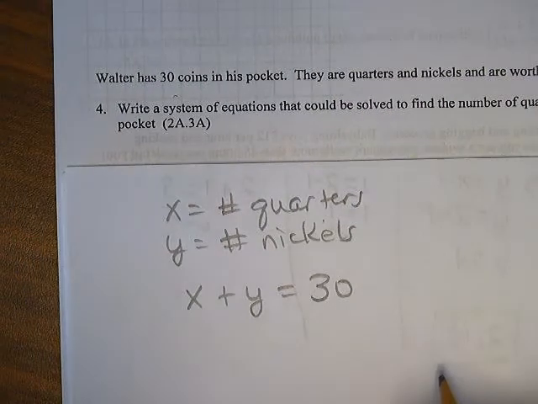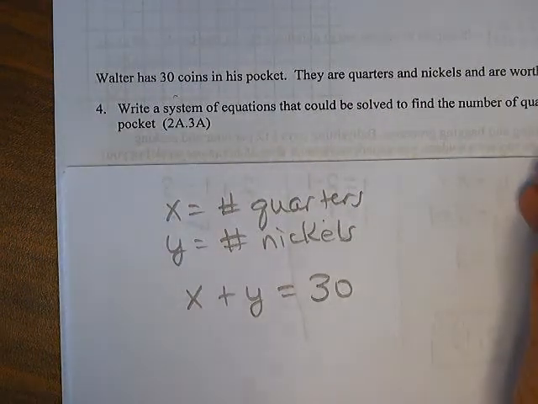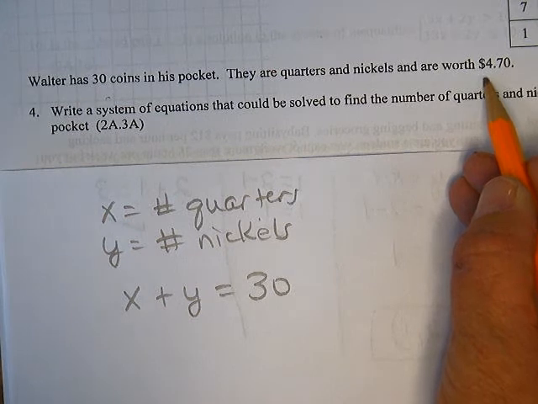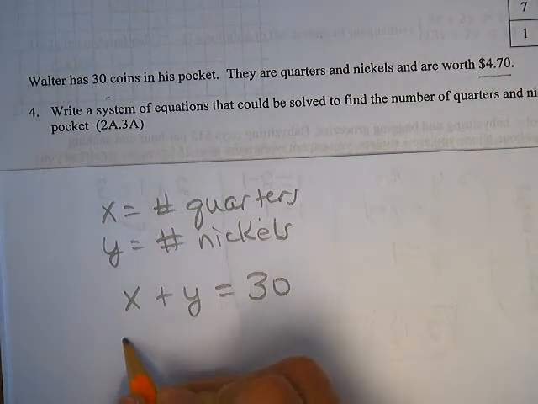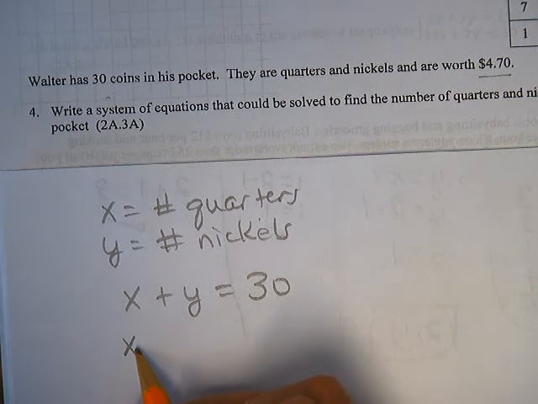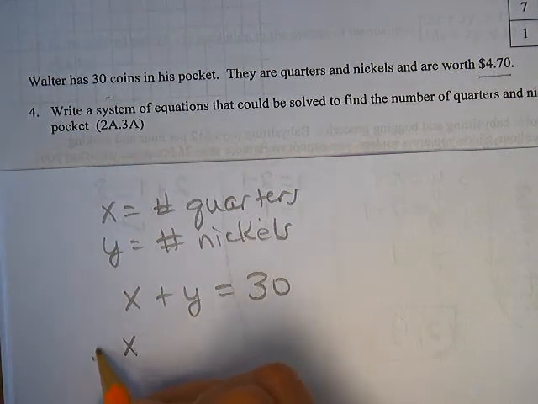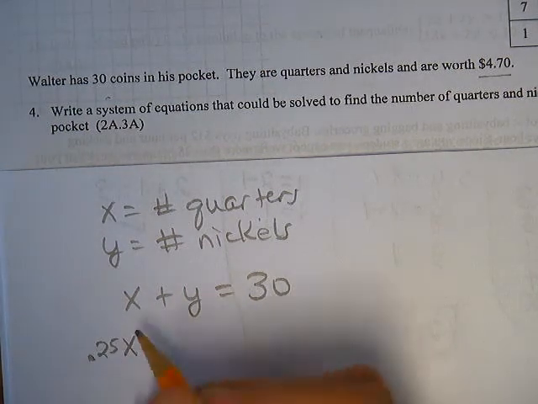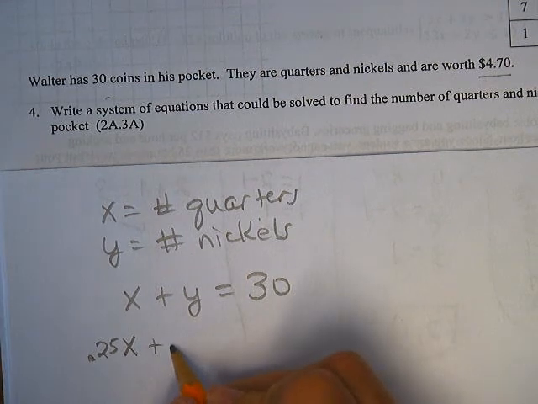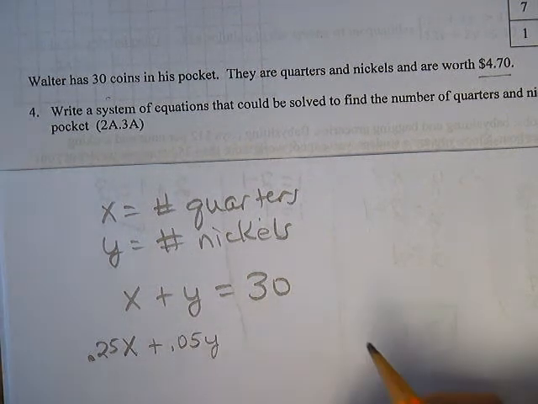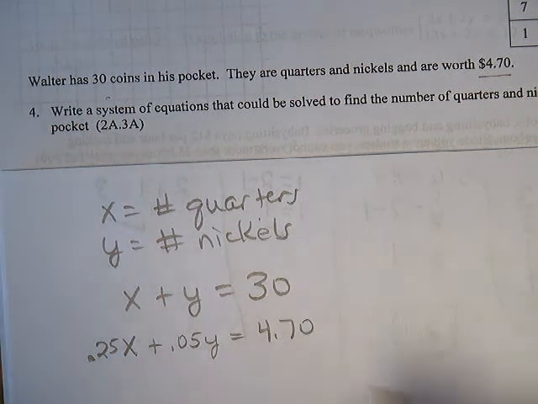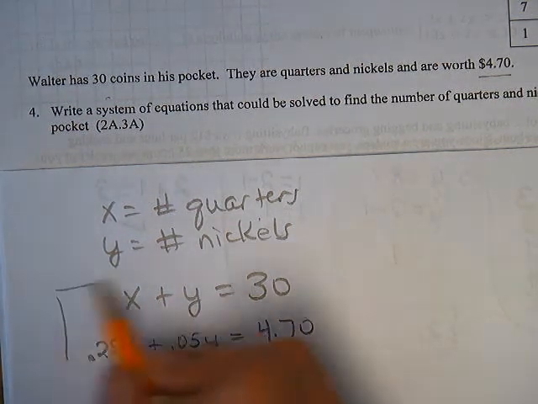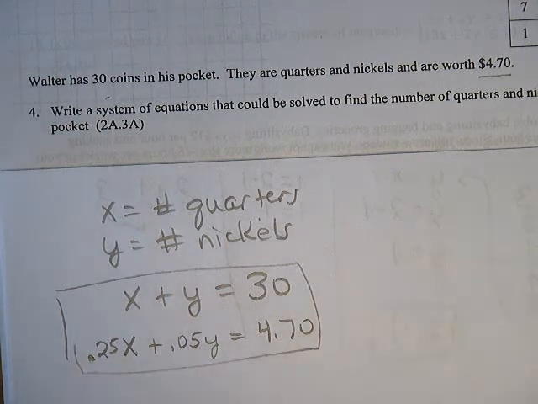That one's pretty straightforward. Our second equation has to do with the value of the money. The total of our coins adds up to $4.70. So it's the number of our quarters multiplied by their value, which is 0.25, plus the value of a nickel times the number of nickels. That equals $4.70. This is our system of equations. So that's the answer to number 4.